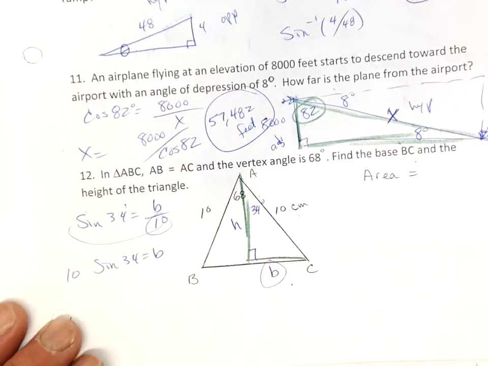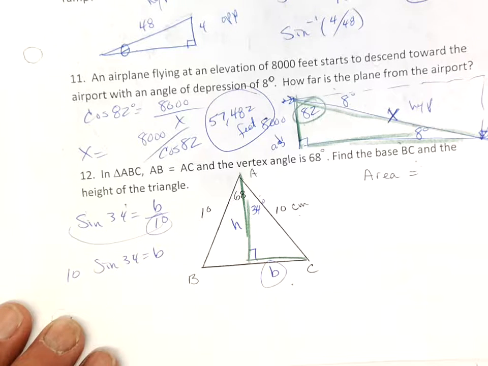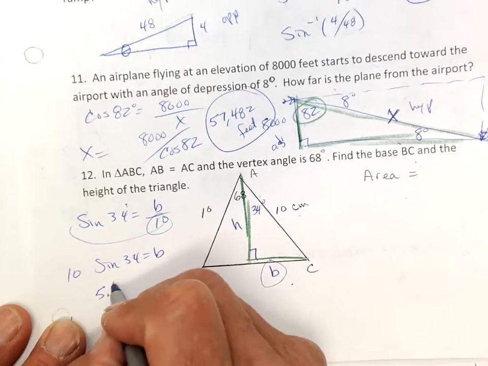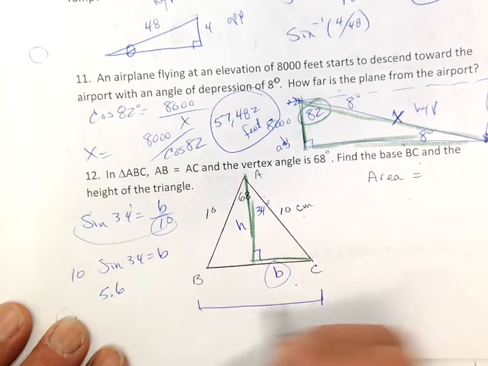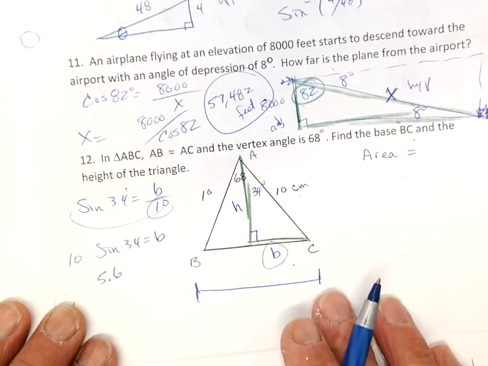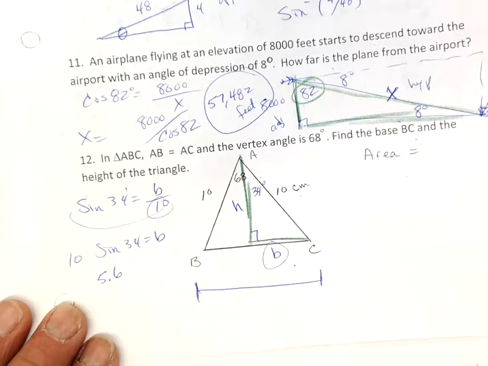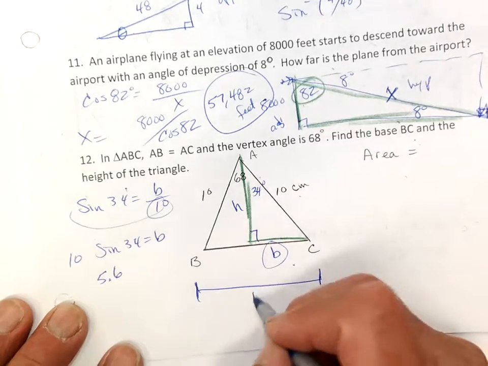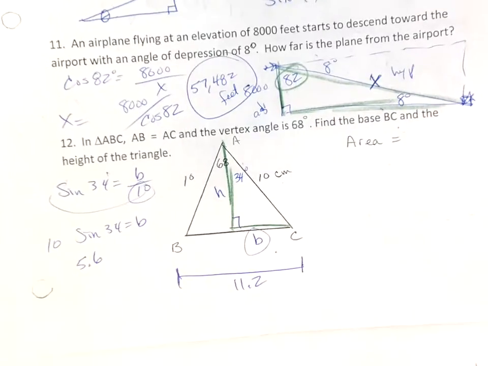Okay, I can do that. I can go 10 sine 34, and I get an answer of about 5.6. But the whole base of the triangle is really going to be double that. Does that make sense? I'm going to double that, right? 5.6 times 2 is 11.2. So the base is 11.2. Okay, I just doubled it.